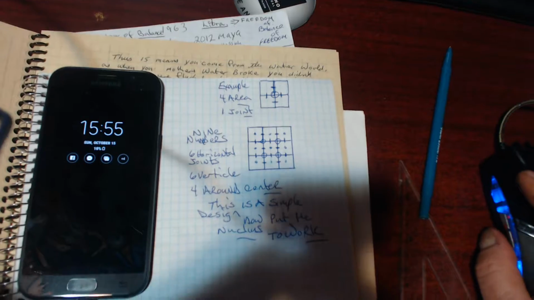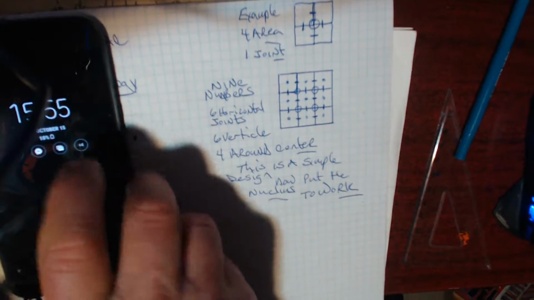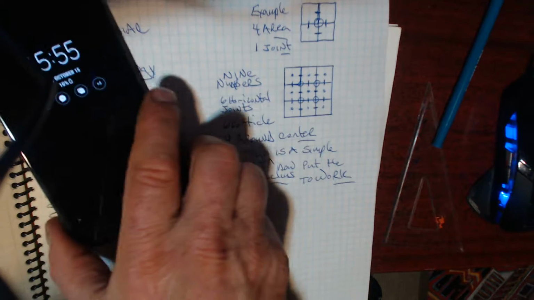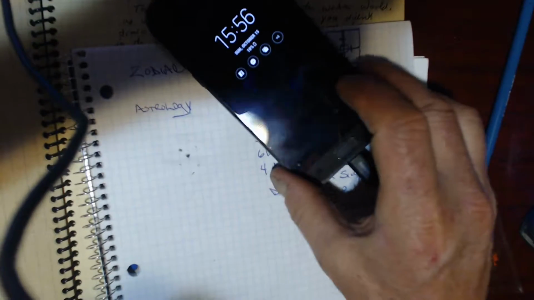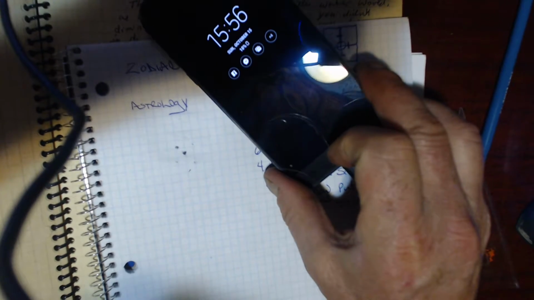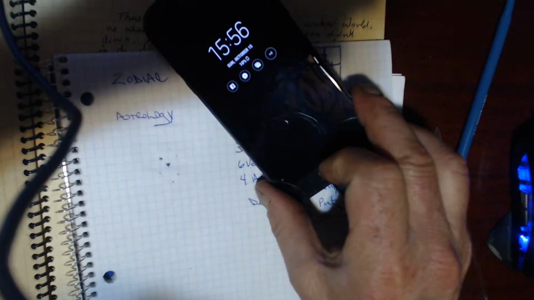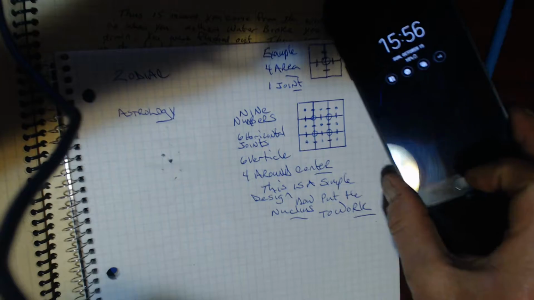Okay, so as you see by the first design on this paper over here, let me get it this way, right? Let me move my phone over. Get that moon out of the way. There we go. Got the moon out of the way.